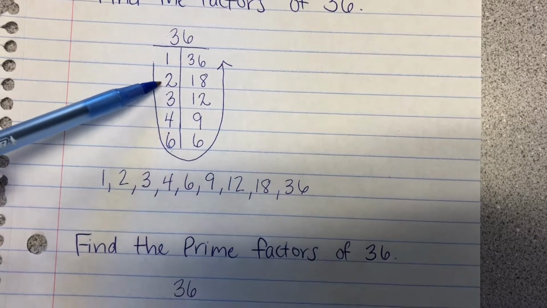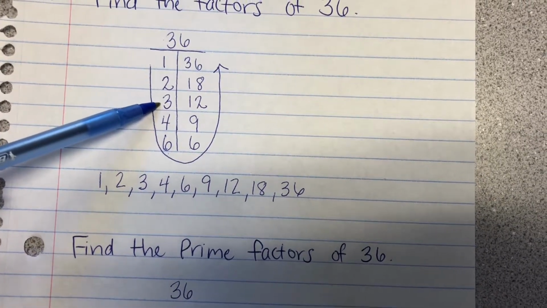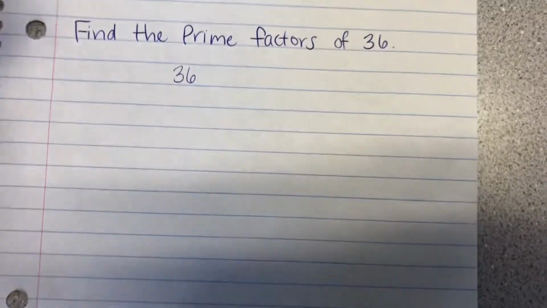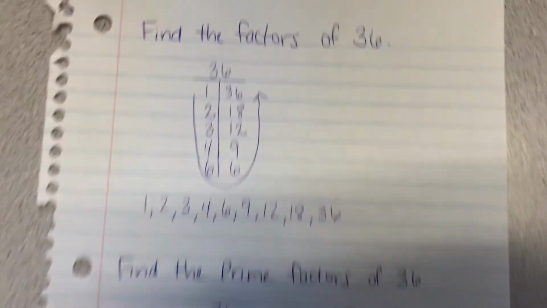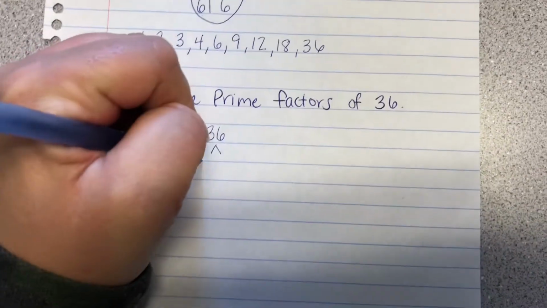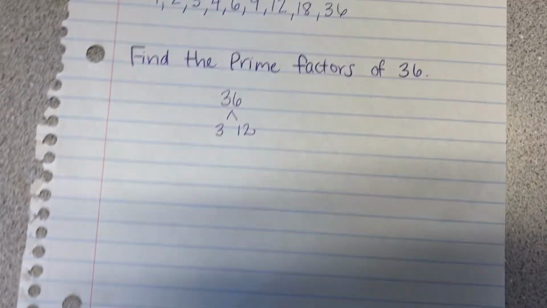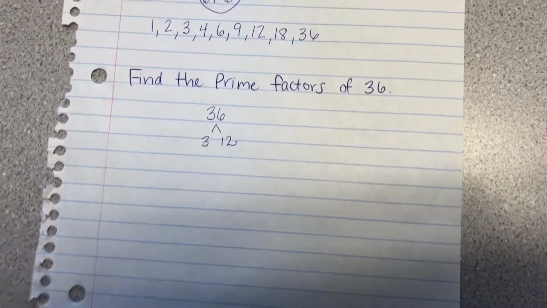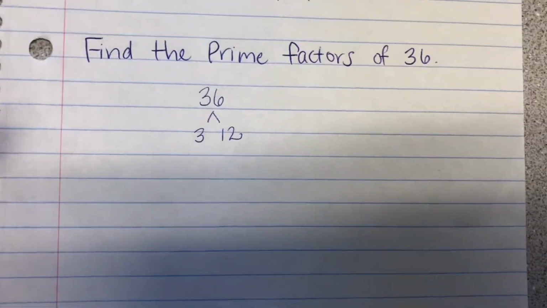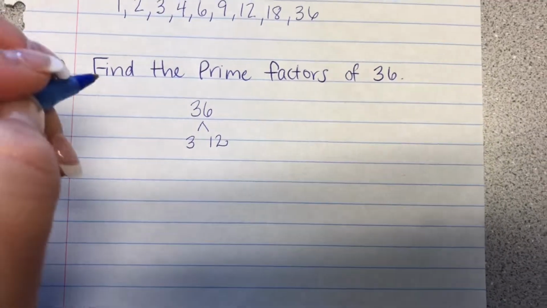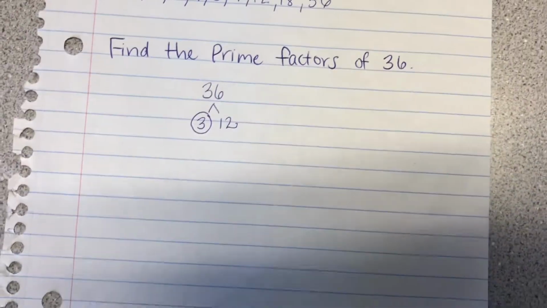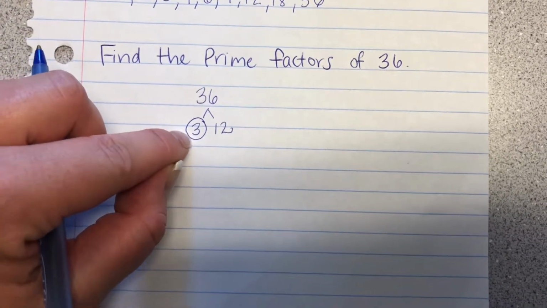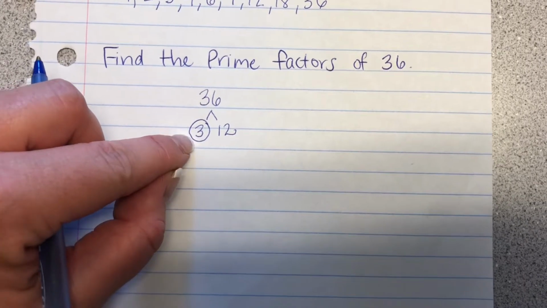But any of these choices of factors of 36. So we could start our factor tree with 2 times 18, or 3 times 12, or 4 times 9, or 6 times 6. I'm going to start with, let's see, which one do I want? How about 3 times 12? Okay, now when I write 3 times 12, I'm going to ask myself, are any of those numbers, 3 or 12, a prime number? Prime number means it's only divisible by 1 and itself. 3 is a prime number, so I'm going to circle that, and that means this branch of my tree is finished. I do not have to continue factoring this branch of the tree.